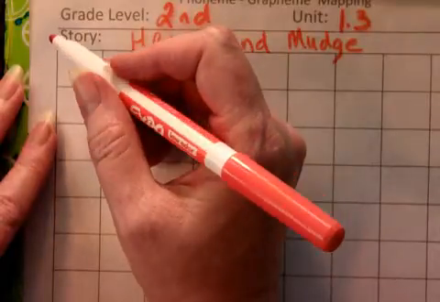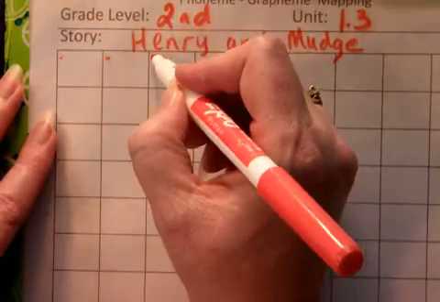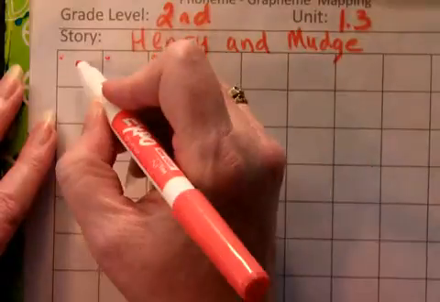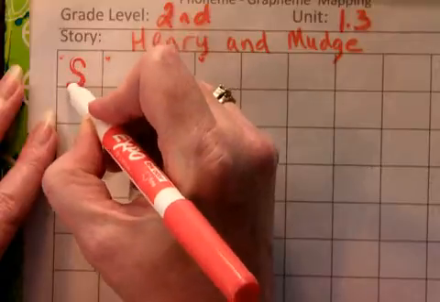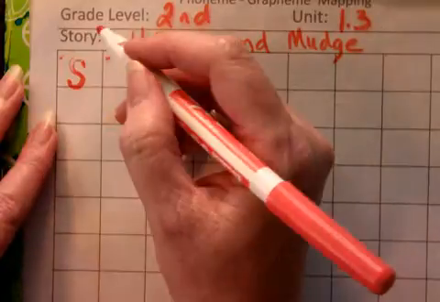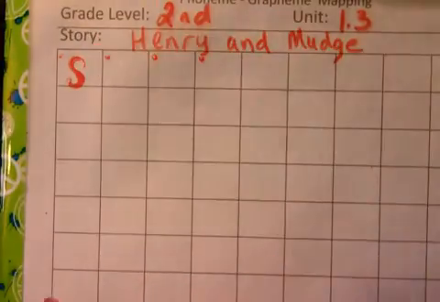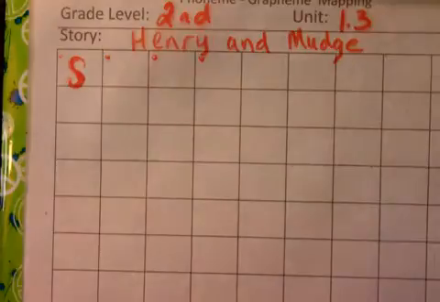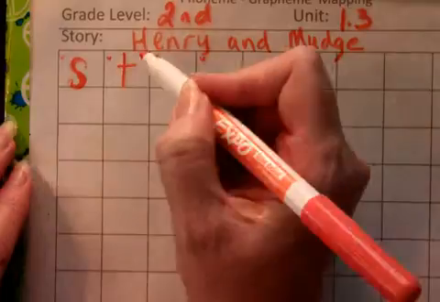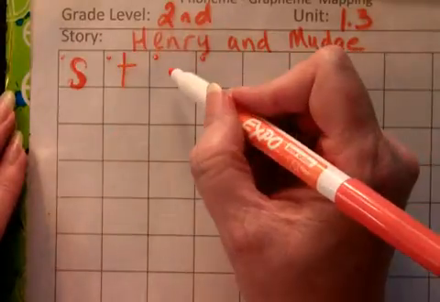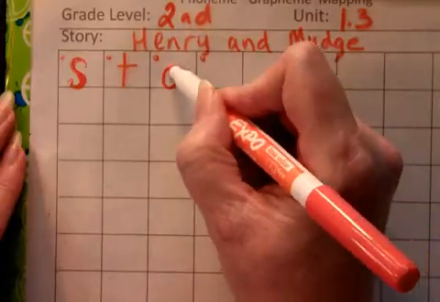So the first word is stop. The first sound is at the S. We crawl to the left and then the right. Looks like my marker's not going to cooperate. The next sound is T. See if this marker's better. Yep. Ah is an open mouth sound. It's my vowel. The O.